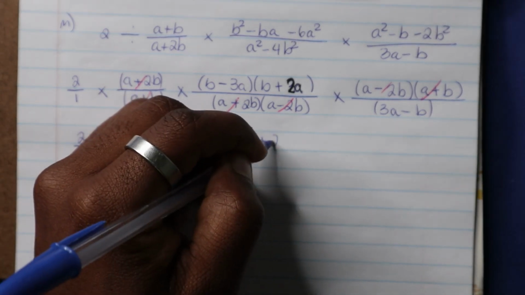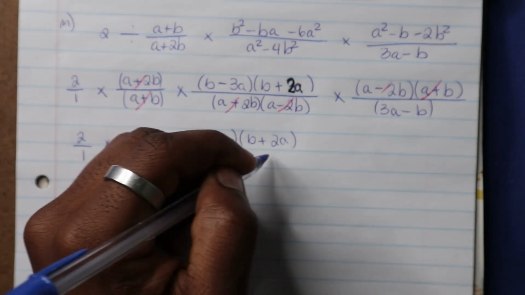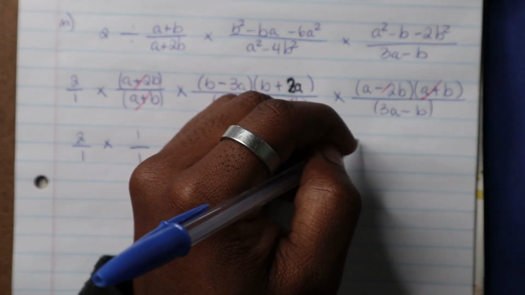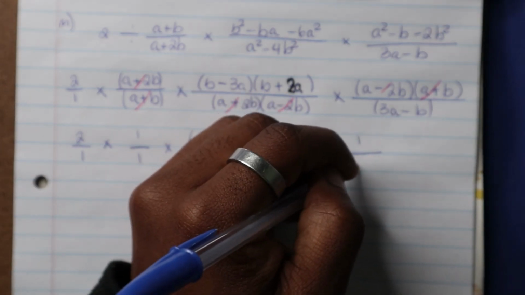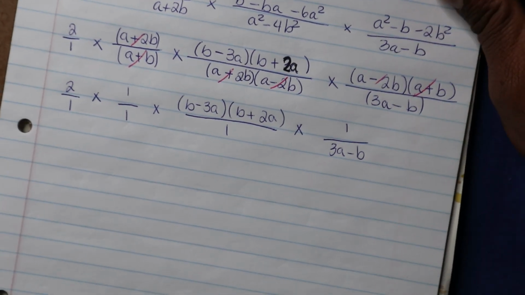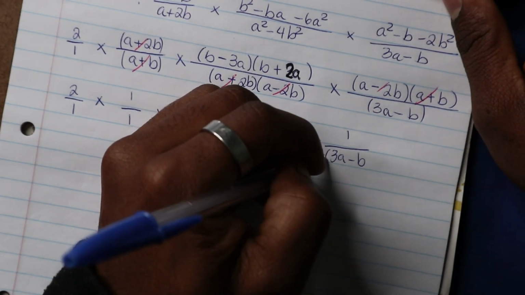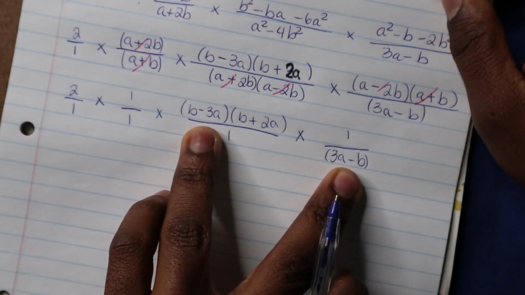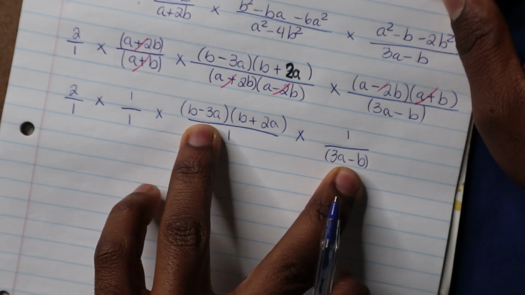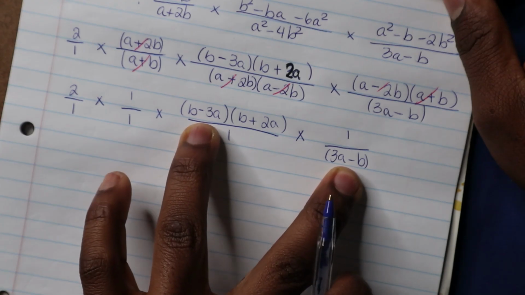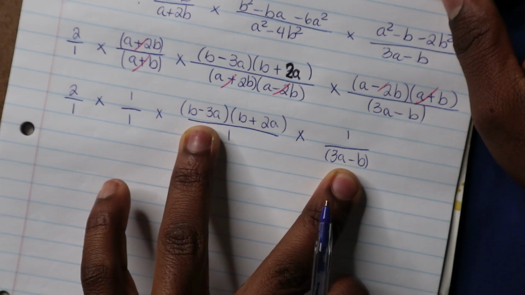B plus 2a over 1 multiplied by 1 over 3a minus b, right? So I don't know if you can see, but the terms in both of these binomials are the same, right? So because both of these terms are the same, there's something that we can do here, right?